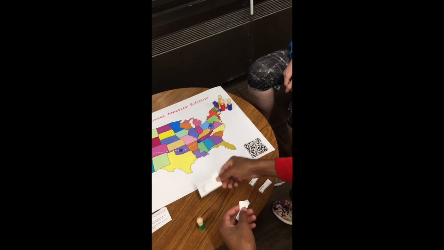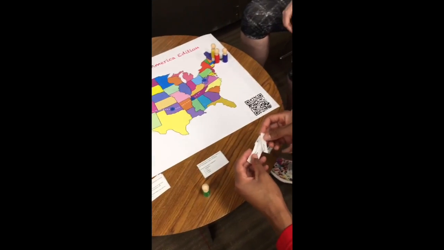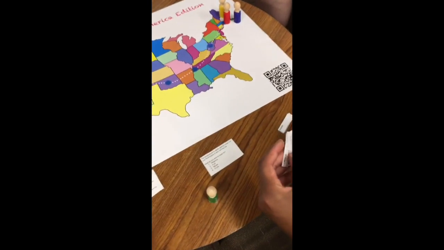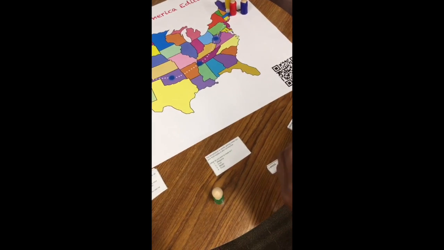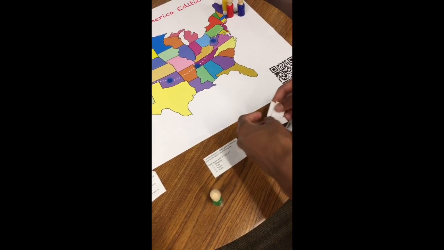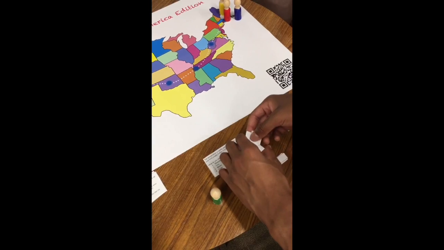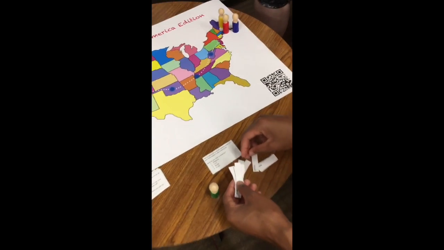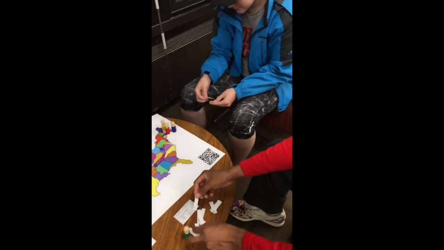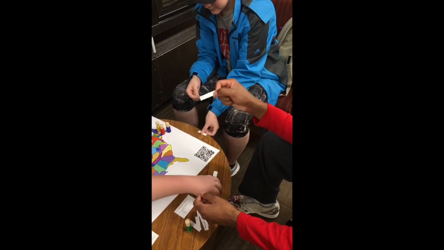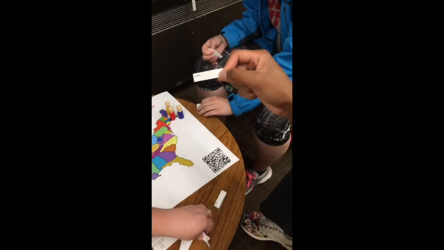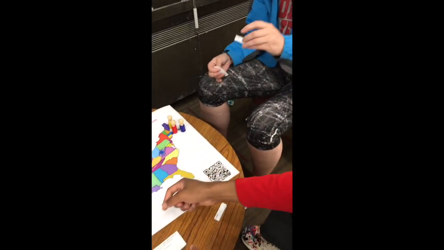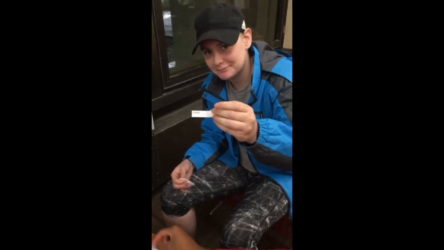Okay, so then in this scenario, students would look at their cards and they would decide what good will best fit this scenario, whether or not they want to trade for a weapon, a fur, meat, or fruits. So they're looking at their cards right now and deciding. Furs. So he's going with furs. Fruits. She's thinking fruits.